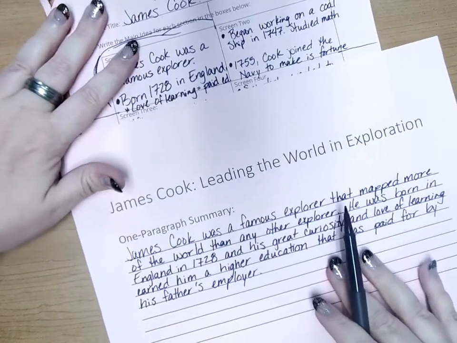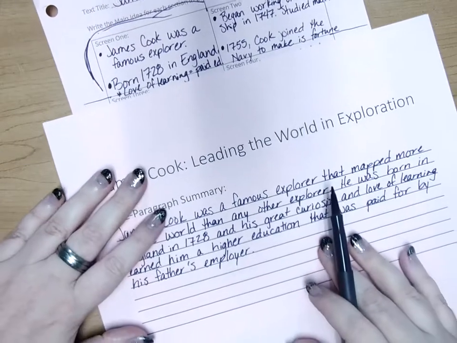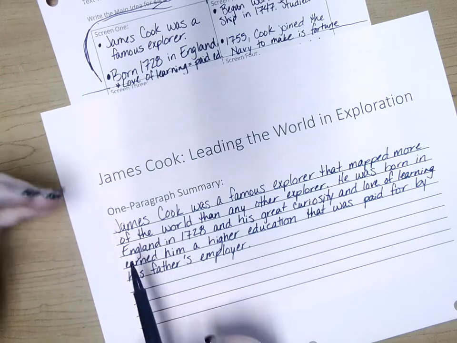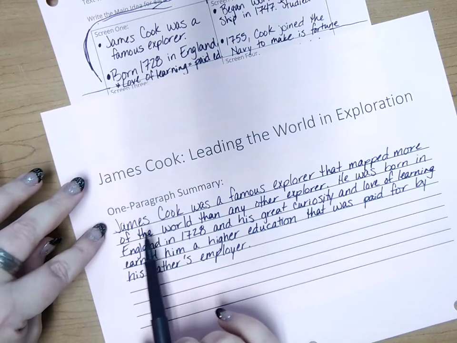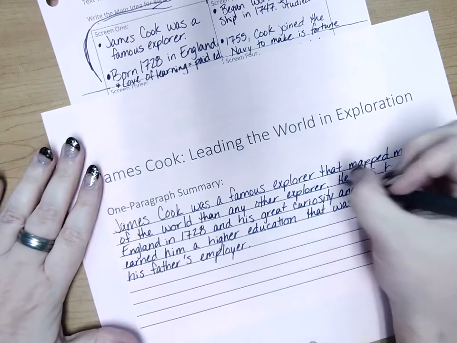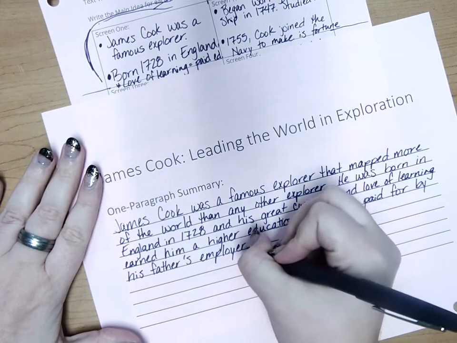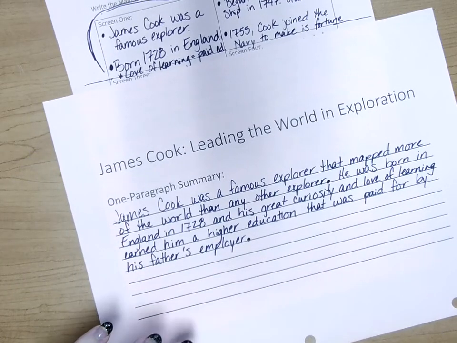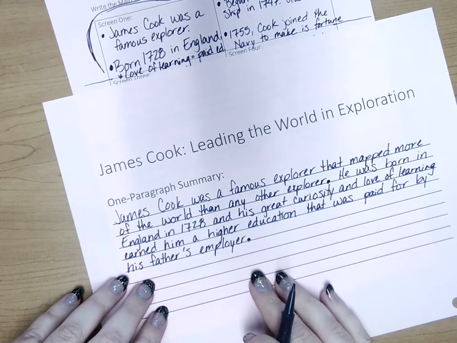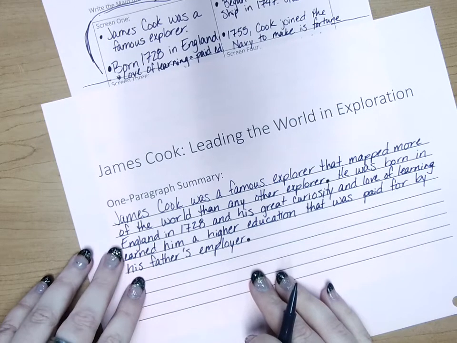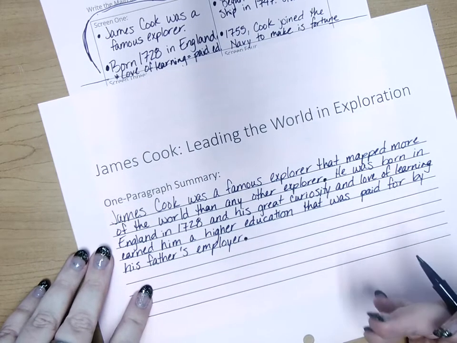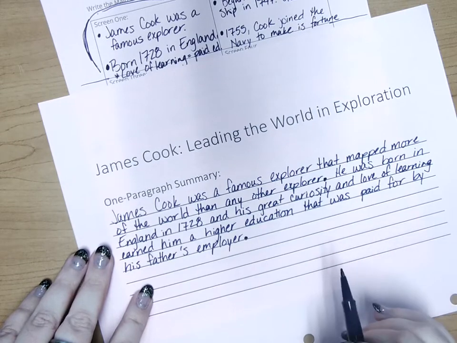So that, add word choice, make it into complete sentences, use your grammar rules, capitalizing proper nouns, adding punctuation. Make sure you can see my punctuation. And proper word choice, your subject-verb agreement, all that stuff needs to be taken into account.